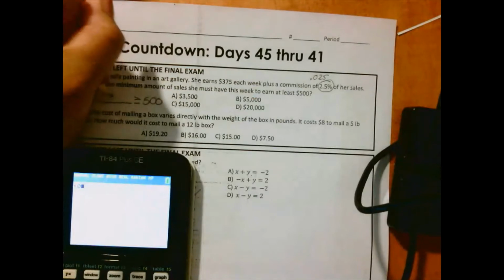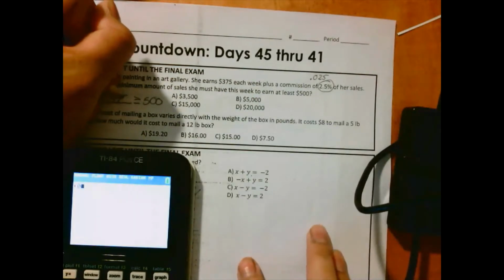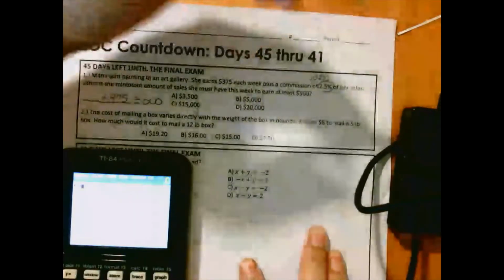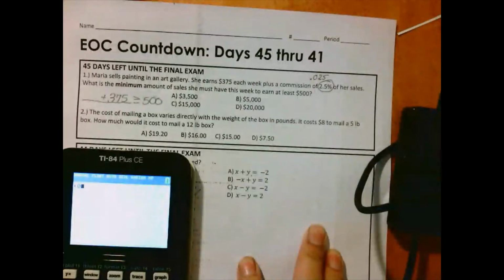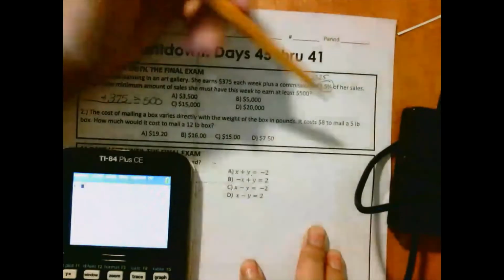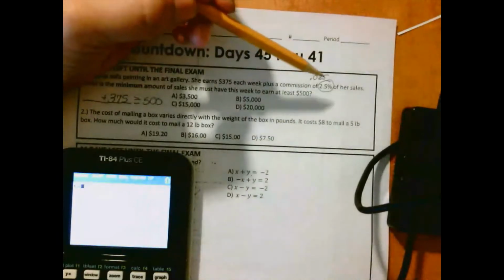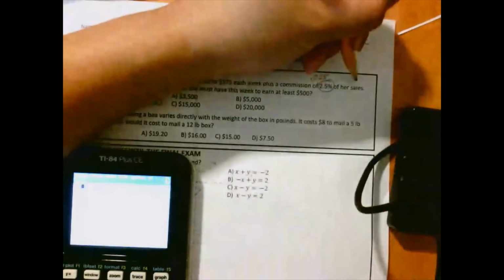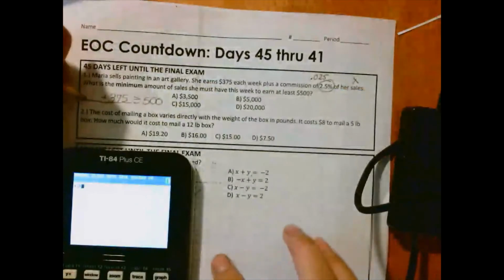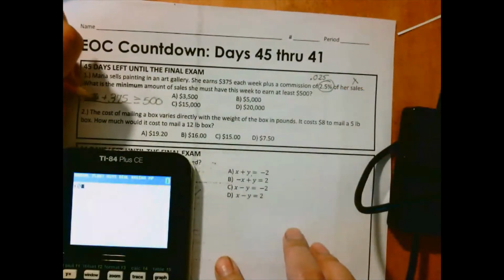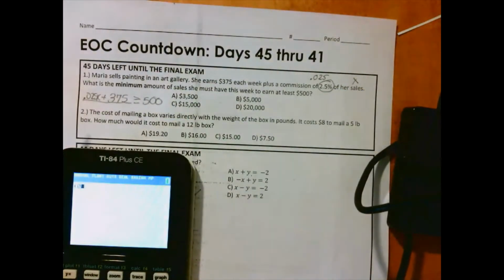That's a guarantee, so that's your constant. And I told you if you see something like this, or the word per, usually that's your slope. I don't know how many sales I have, so that's the x. So it's 0.025x plus 3.75 is greater than or equal to 500.